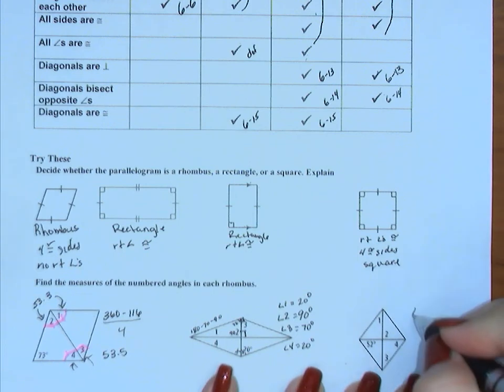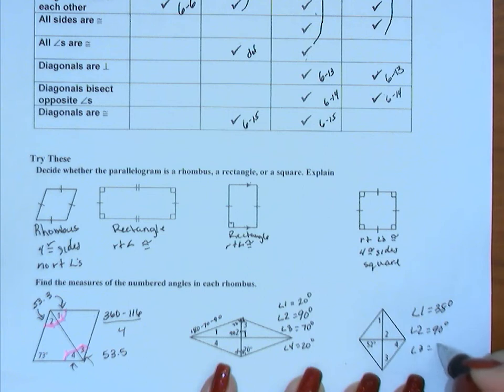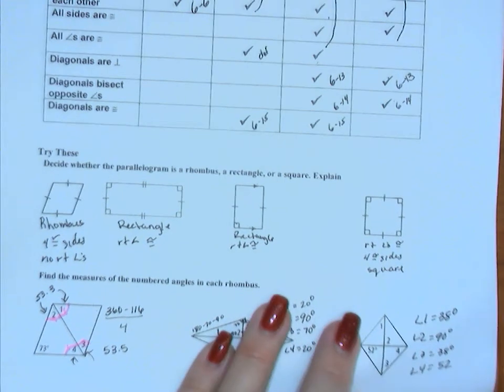Okay, you should have gotten that angle 1 is equal to 38 degrees, angle 2 is equal to 90 degrees, angle 3 is equal to 38 degrees, and angle 4 is equal to 52 degrees. Have any questions about any of that? Make sure you talk to me.